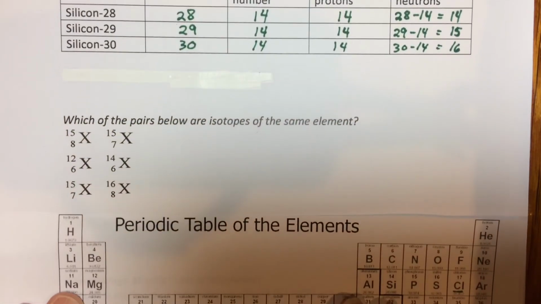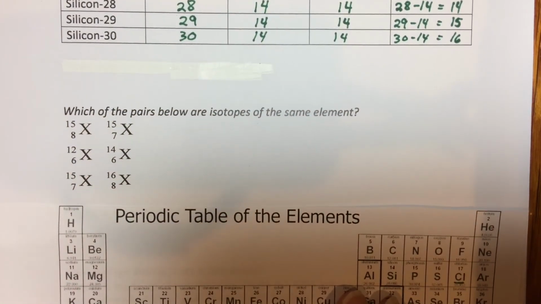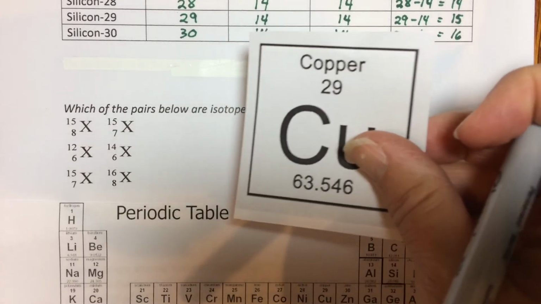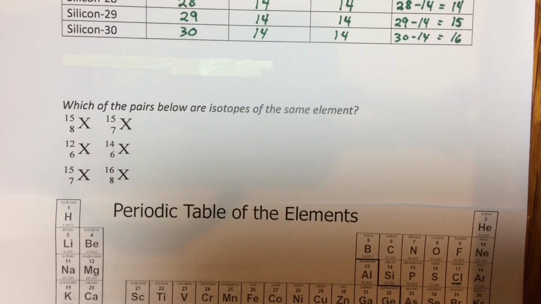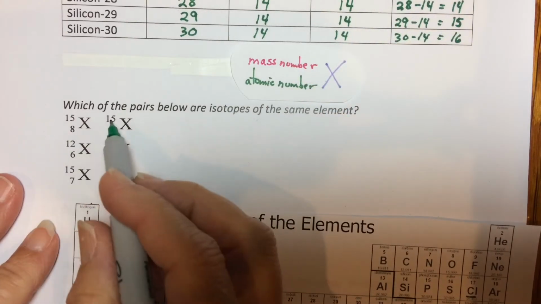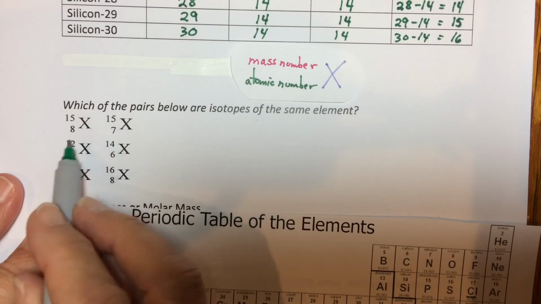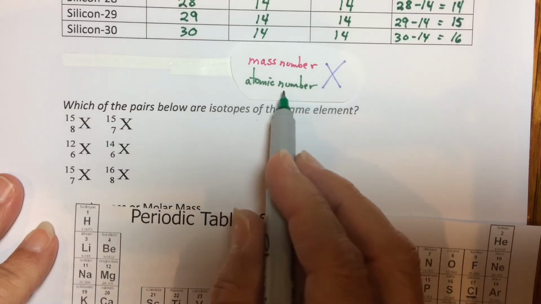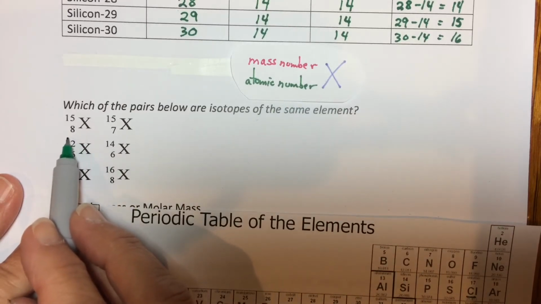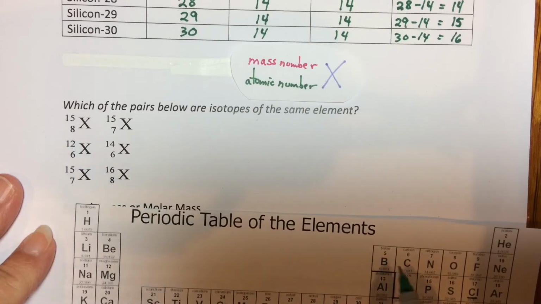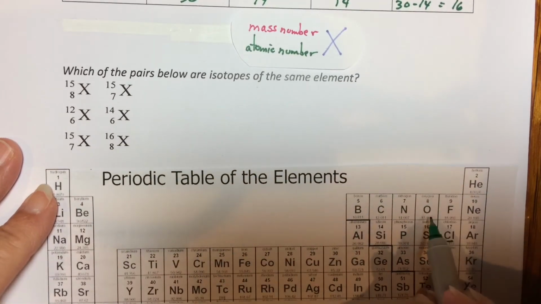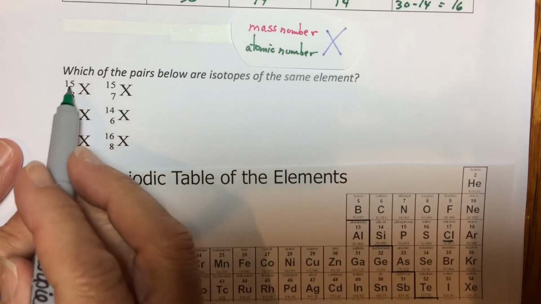So let's look at this problem. Which pairs below are the isotopes of the same element? Just as a reminder, the mass number is the number up at the top. The atomic number is the number at the bottom. Okay, so this atom here has an atomic number of 8, and that makes it an oxygen atom with a mass of 15.